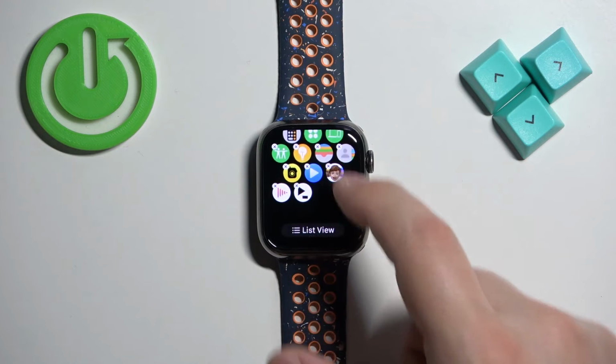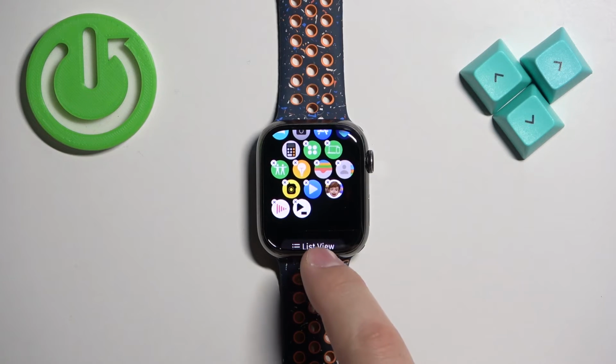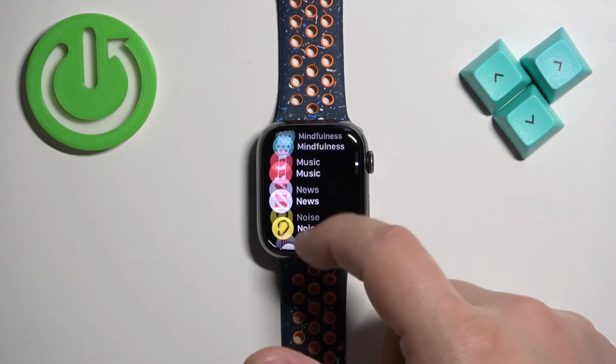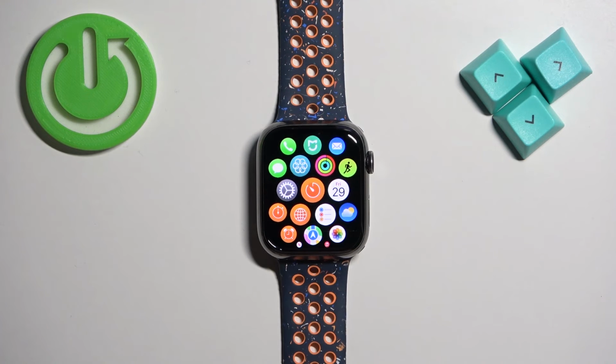Another thing you can do is to change the layout of the menu. You can basically tap on list view right here at the bottom to change it to the list view if you want to. And if you want to change it to grid view, you can tap on grid view.